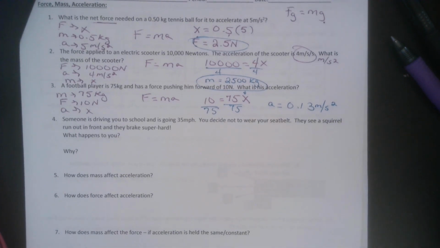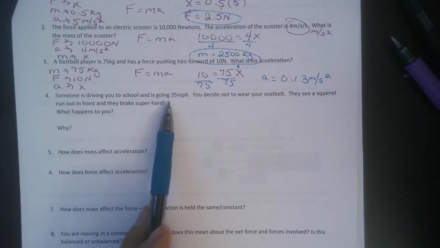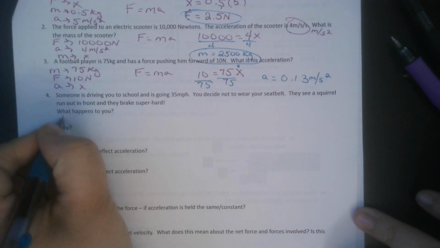All right, let's move on to conceptual questions. Someone is driving you to school and it's going 35 miles per hour. You decide not to wear your seatbelt. And what happens when somebody pushes on the brakes? Well, you are going to continue to move at 35 miles per hour.